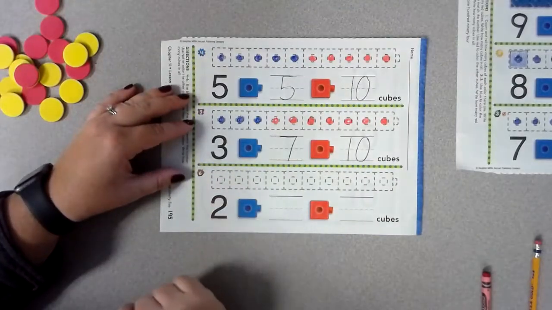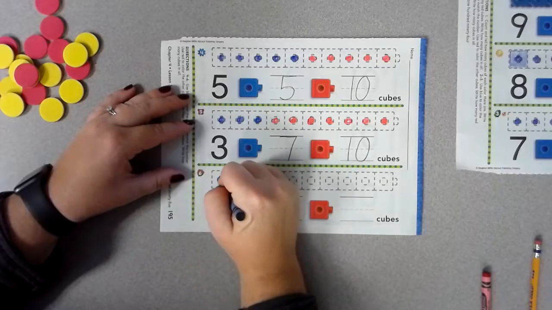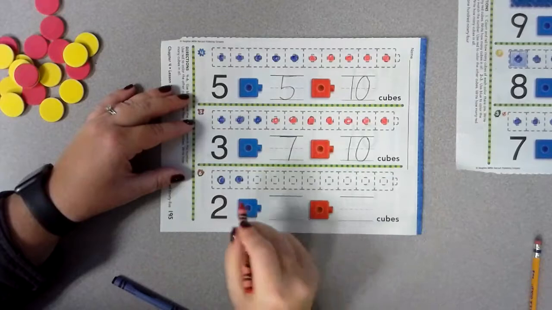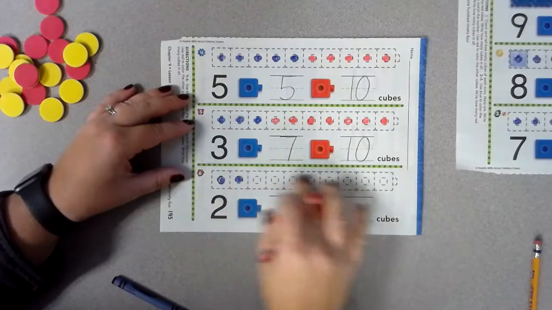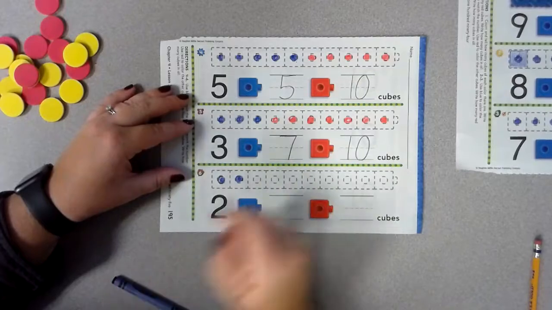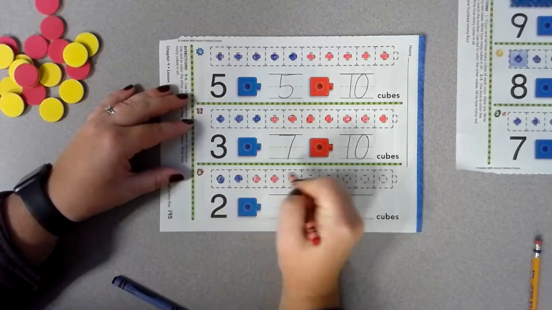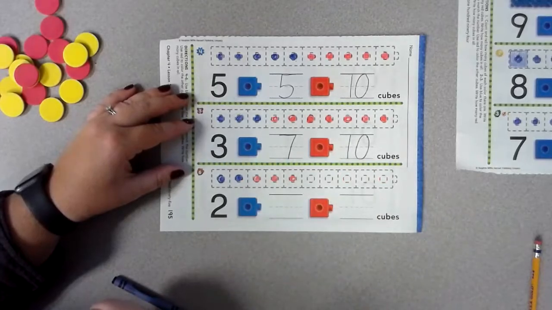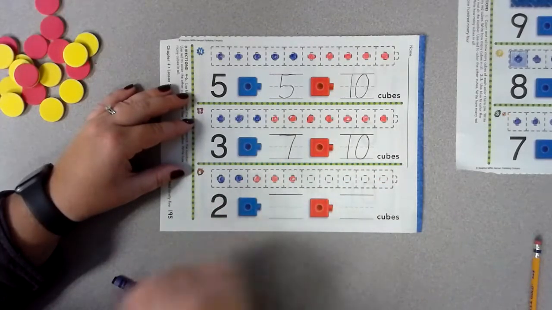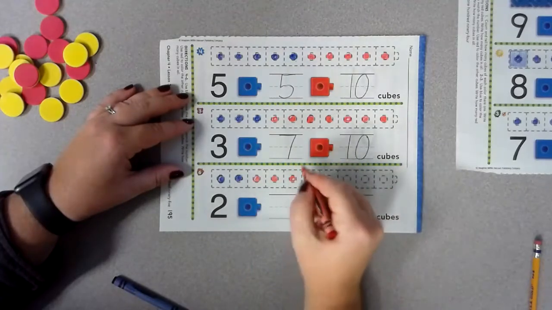And then how many blues do we have to color? 2. And how many reds do we have to color? To color the rest of them, right? Let's color, and then we can count them. Can I stop there? Could I stop there and put that there's 2 blues and 3 reds? No way! There's still blocks there I need to color in.